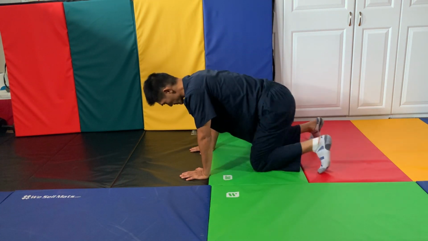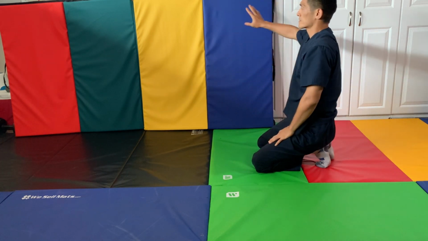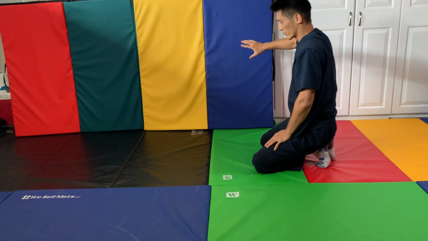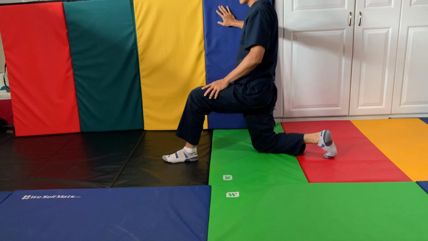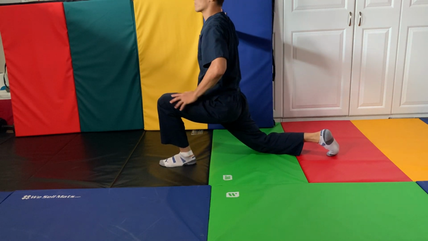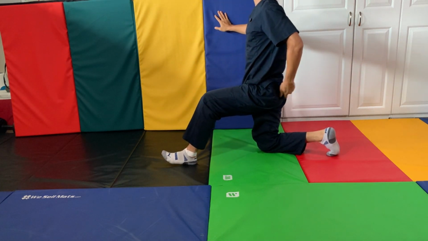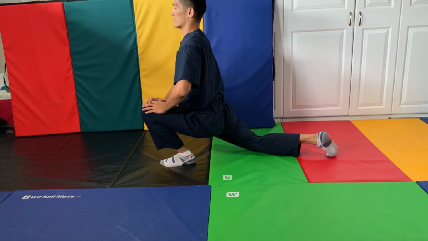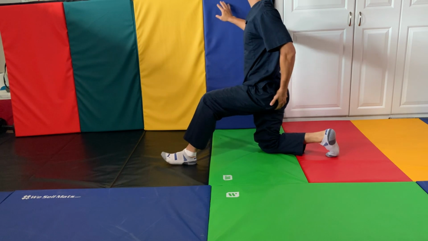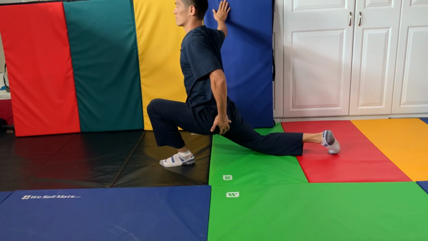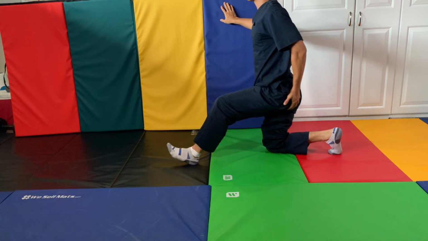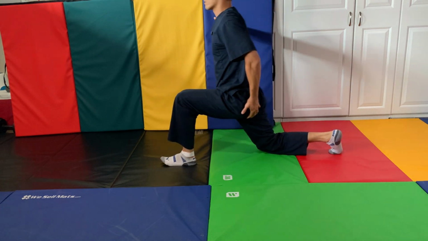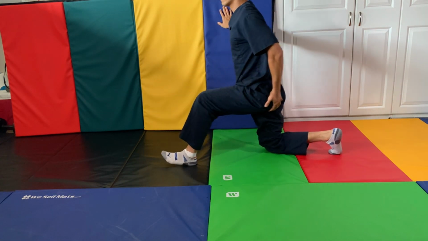Next one, find something by your side which is stable that you can use for balance. Get on your knees and try to move back and forth, without moving the back, without moving the lumbar spine. You're trying to move the hip. Go forward, go backward, go forward, go backward.